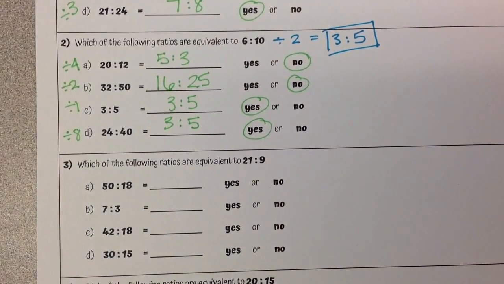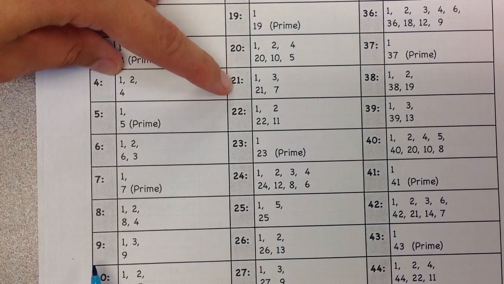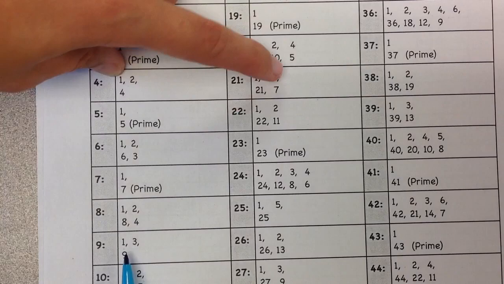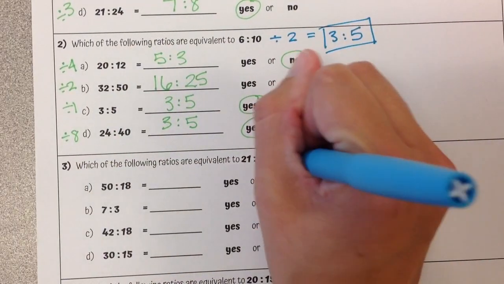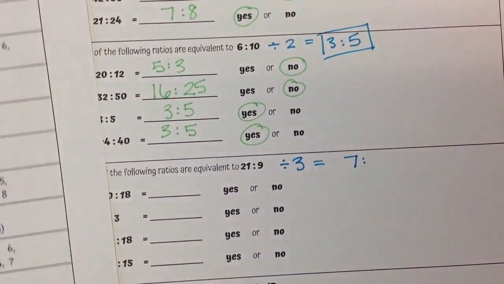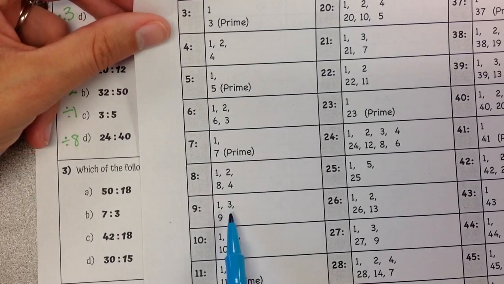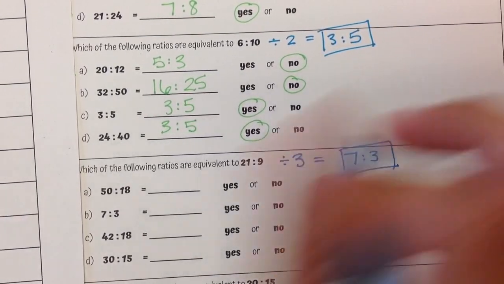All right, number 3, which of the following ratios are equivalent to 21 to 9? So we are going to find, let's see if I can fit this on the same page. I can. 21 and 9, they both divide by 1. They both divide by 3, not 7, not 21. So the highest number they both divide by is 3. 21 divided by 3, the 3 matches with 7. 9 divided by 3. Since there's nothing listed underneath that, that means that it's 3 times 3. So 9 divided by 3 is 3.